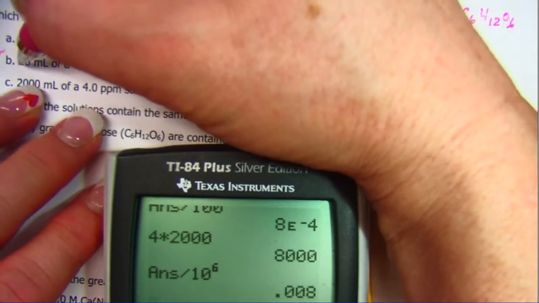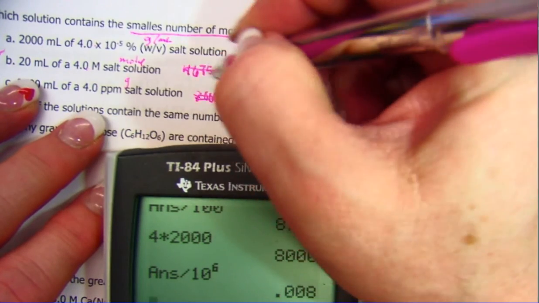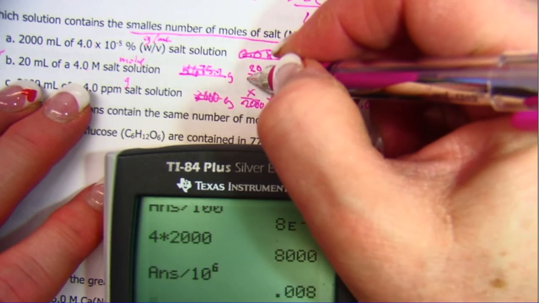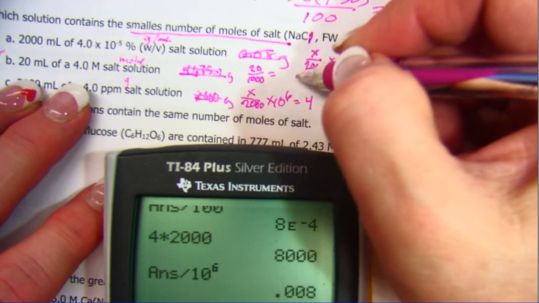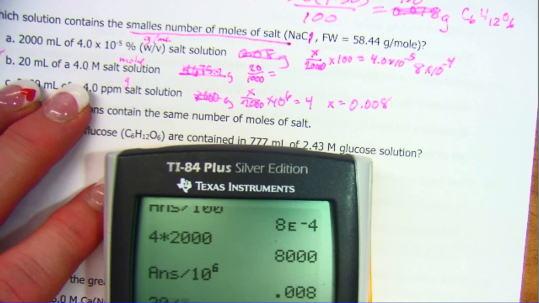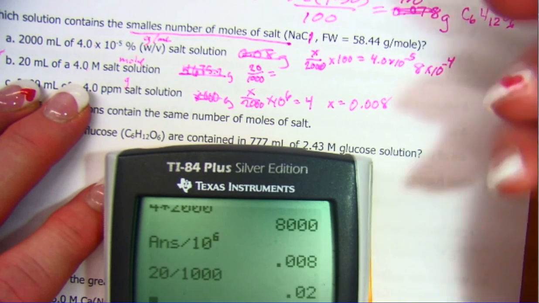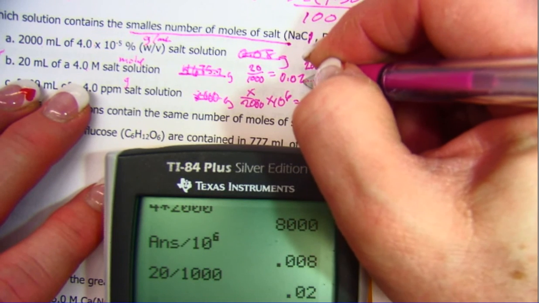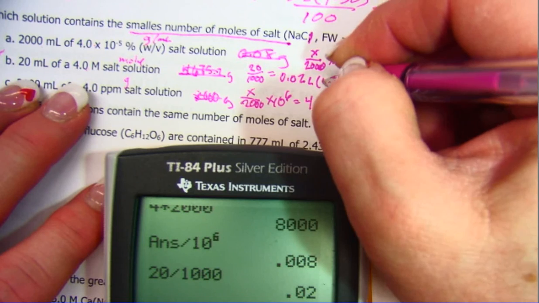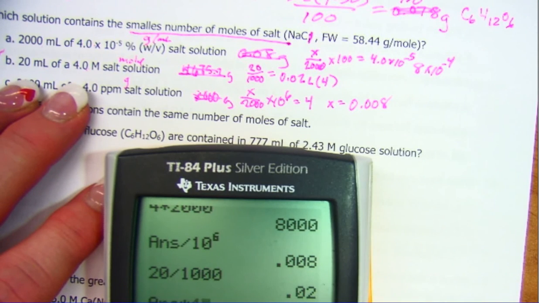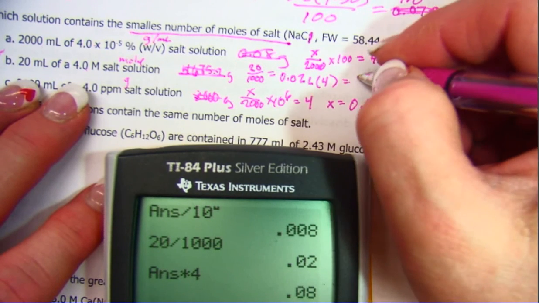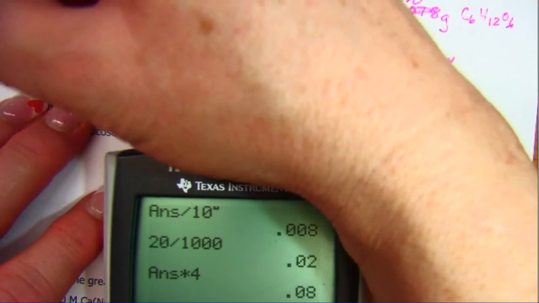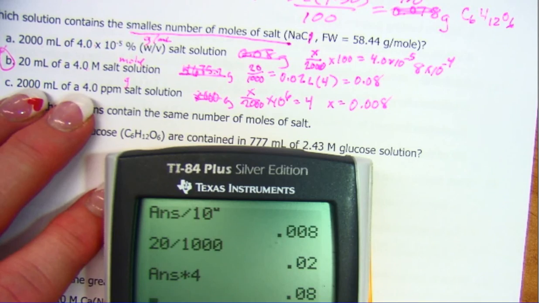Oh, it's milliliters, so I forgot to do this one right too. So I've got to change the 20 and divide it by 1,000. I better do it in the calculator since I'm having issues right now. 0.02 liters. Now I'm going to times it by the 4, and I get 0.08. So it still is the most.